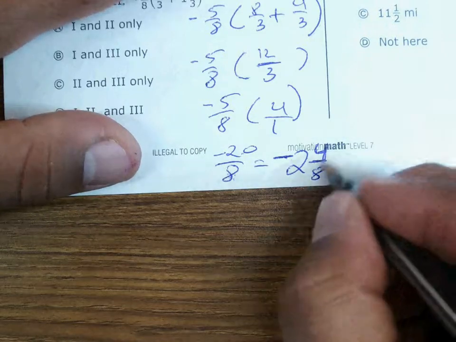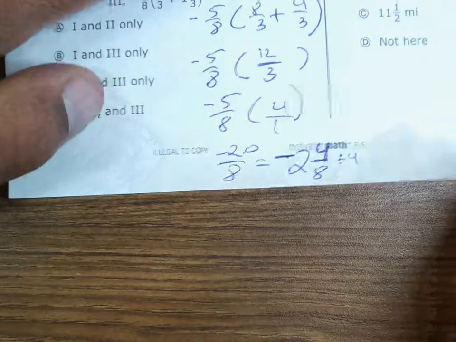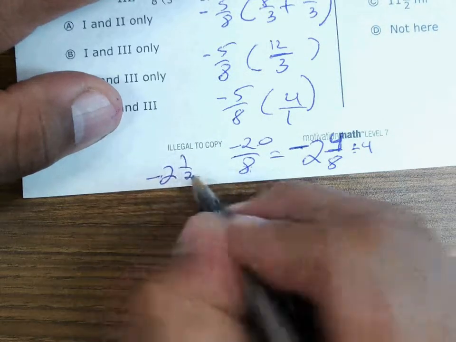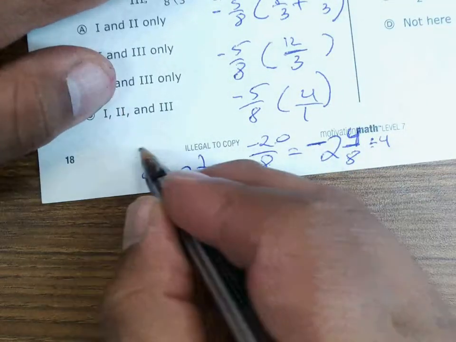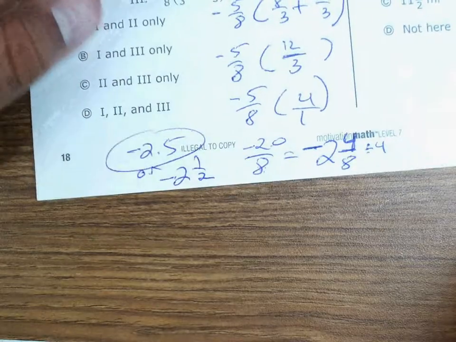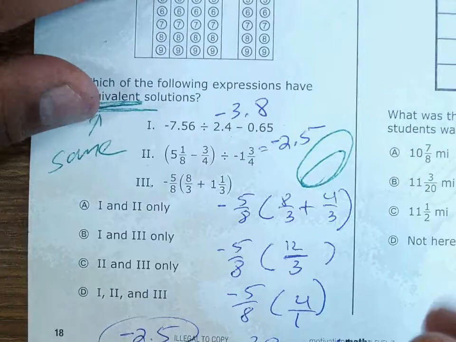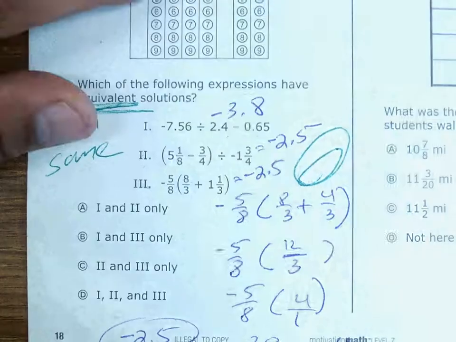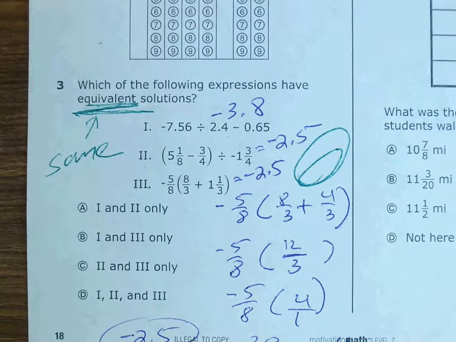But I can simplify this 4 and 8 by 4, which gives me negative 2.5, which is the same as this one here. Okay, so now you know what your answer is. Tells you right there. Let's look at the next one there.